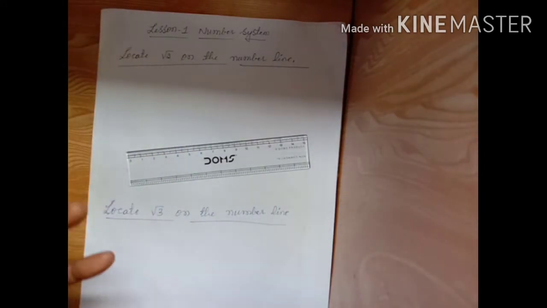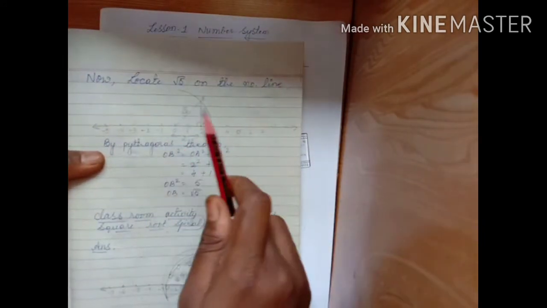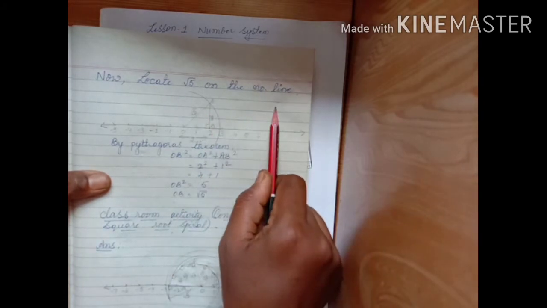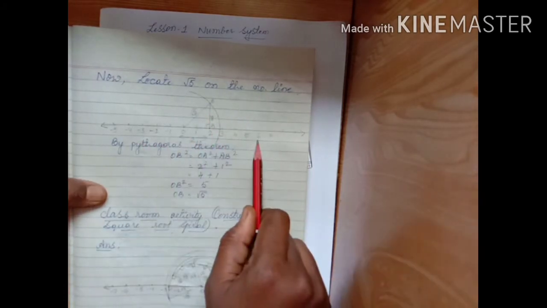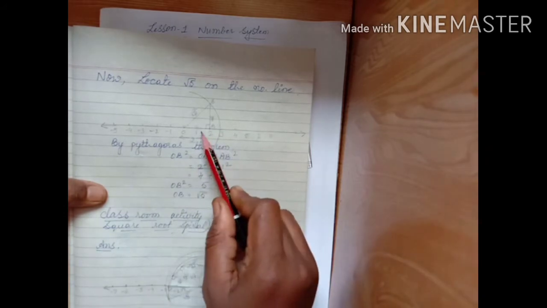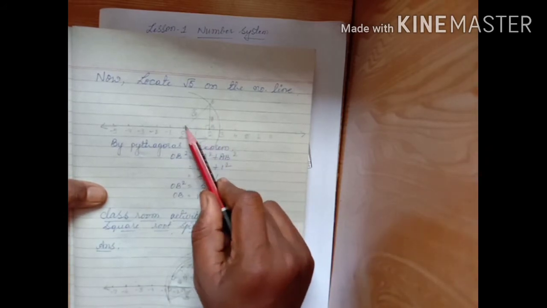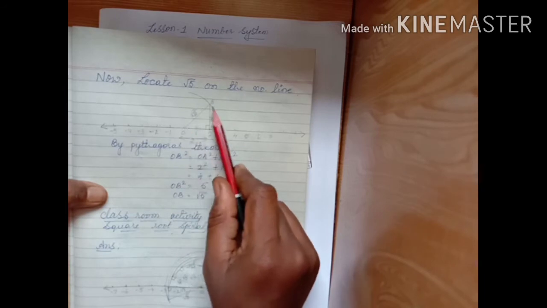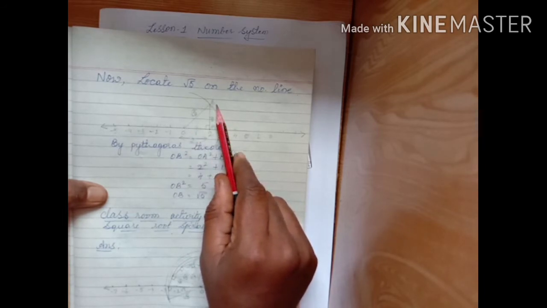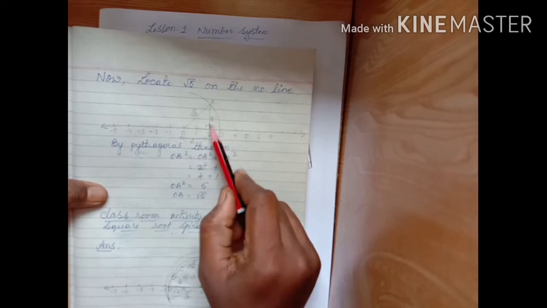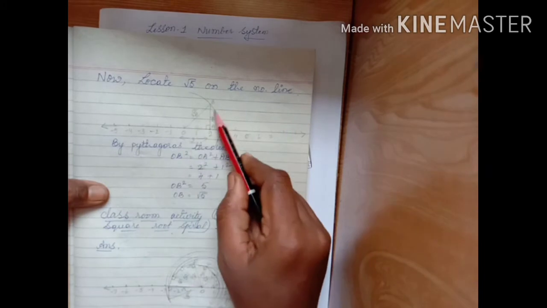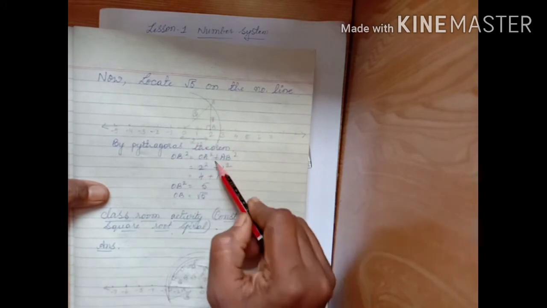Likewise, I have given in the notes, locate root 5 on the number line. By Pythagoras, the square on the hypotenuse is equal to the sum of the squares on the other two sides. That is the Pythagoras theorem. So OB square is equal to OA square plus AB square.